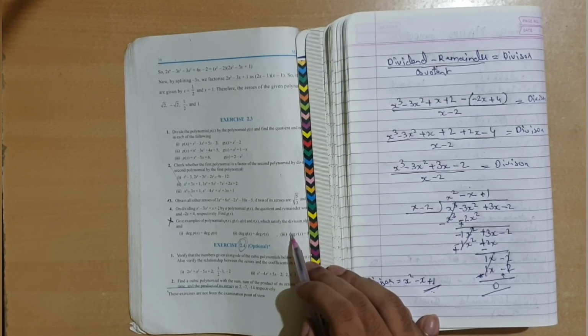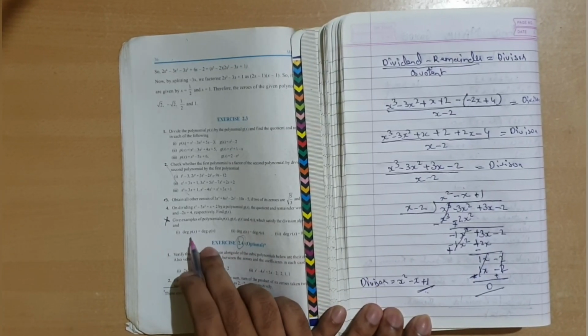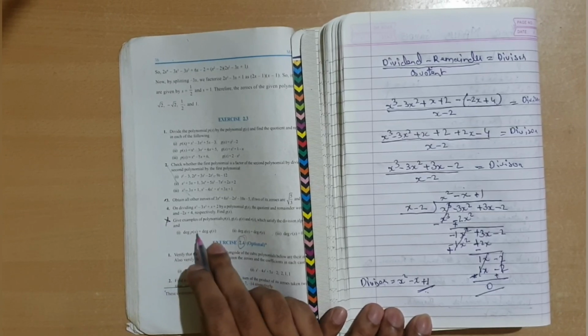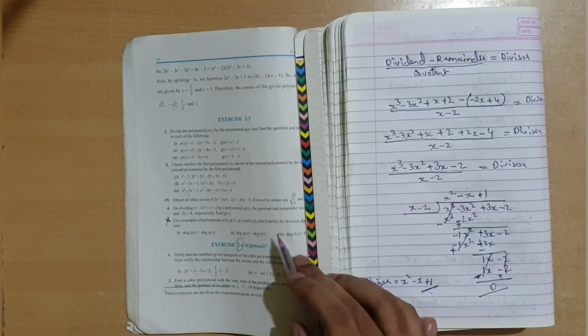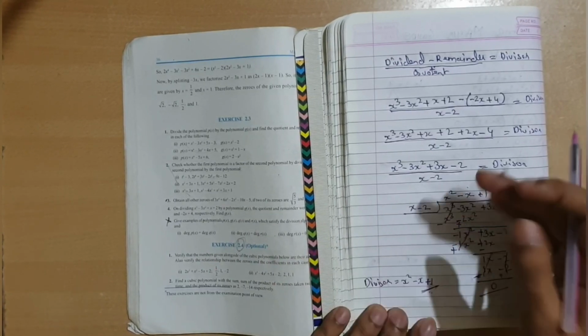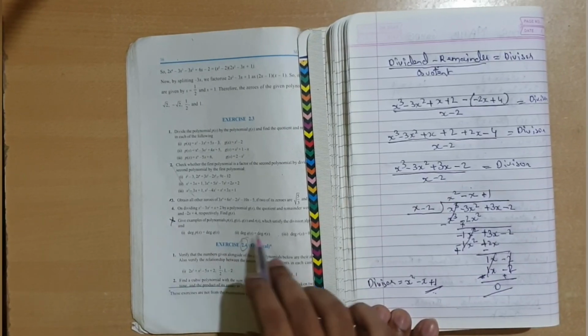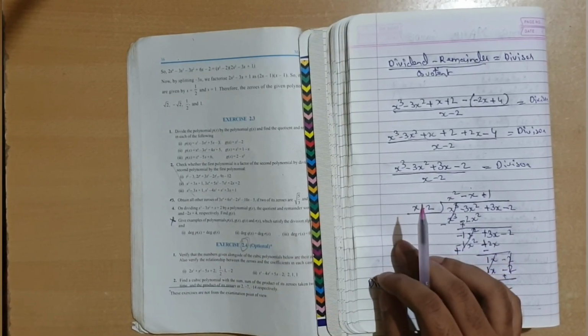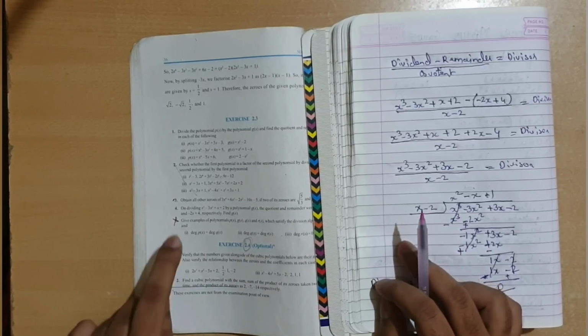It is just a theoretical question; such kind of questions will not be asked. You can say this is some polynomial, this is some polynomial. If you want, I'll put up a link from where you can study the fifth question. You just have to learn it by heart, but this question won't come, so I won't be solving it in the video.